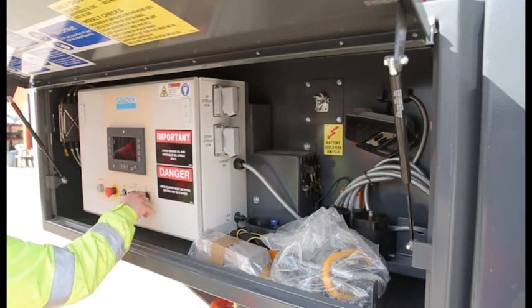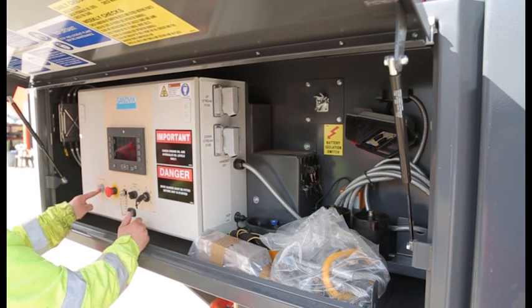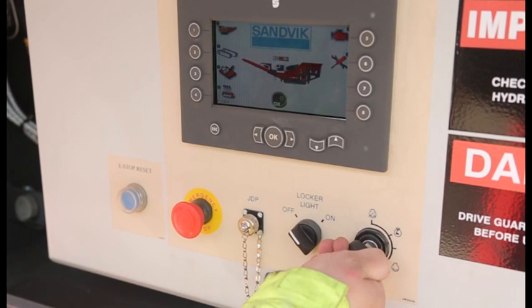Once pre-start checks have been completed and the examiner is satisfied that the machine is in good order to proceed, he will give you verbal instruction to carry out the rest of the practical assessment.